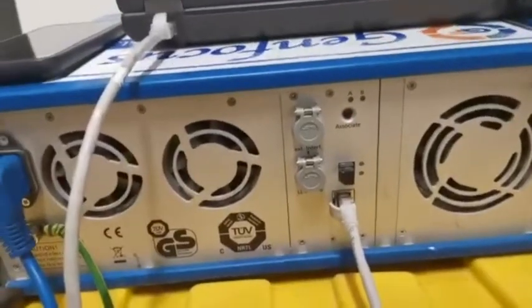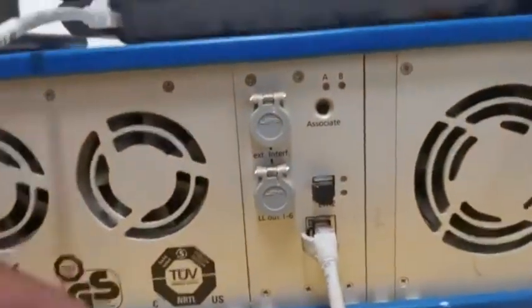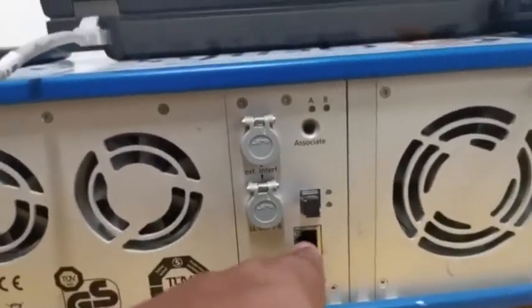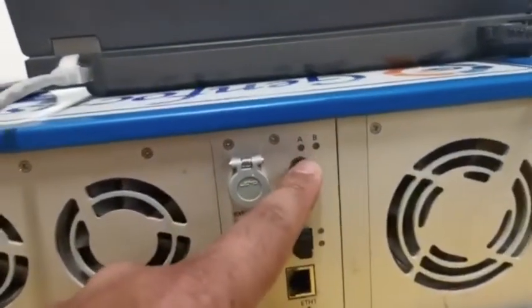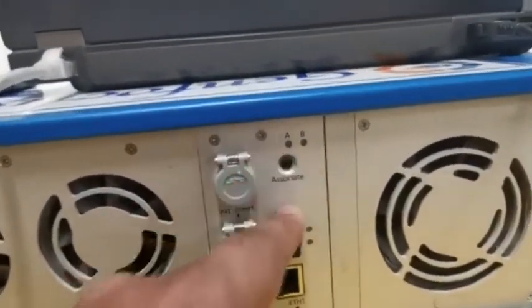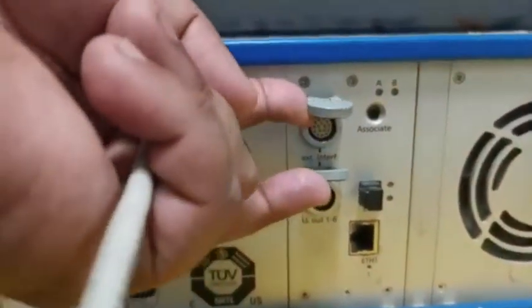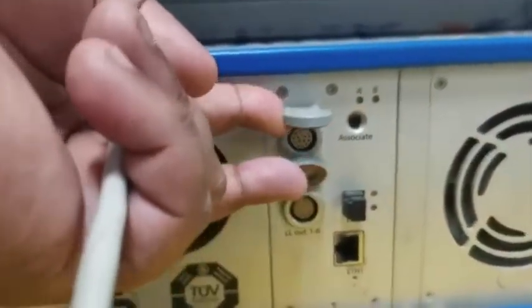If you check the back side, one RJ45 port, and then this is an associate switch, and then 2 coax connectors, external interface.